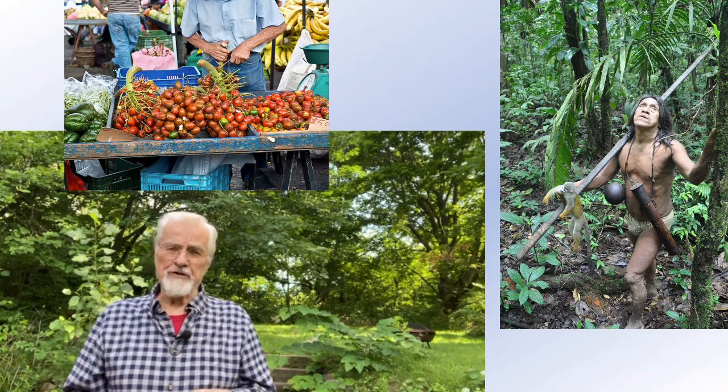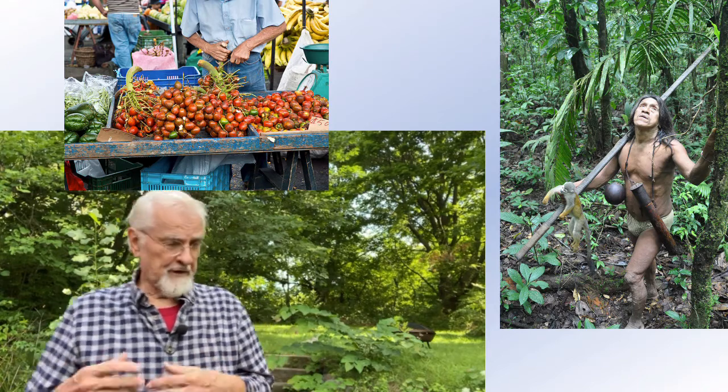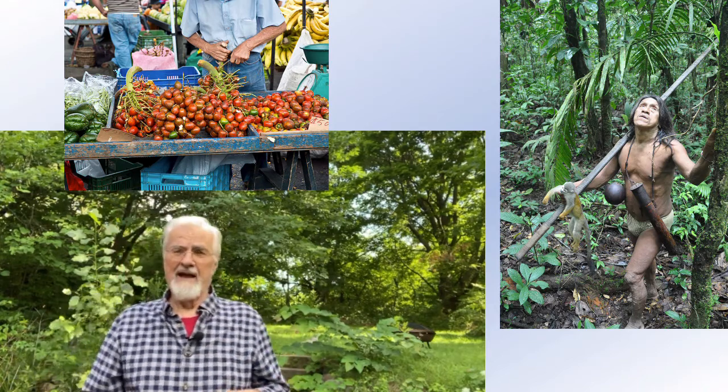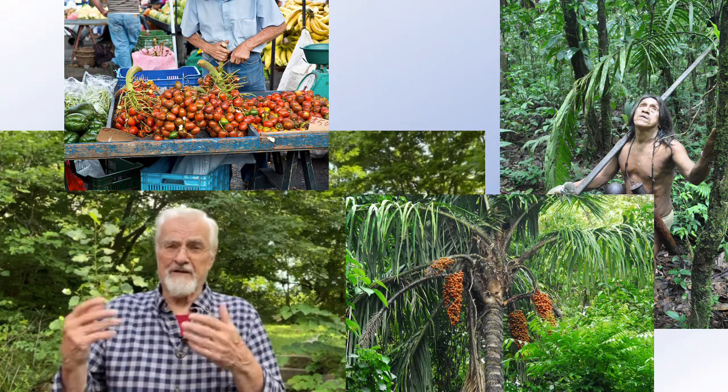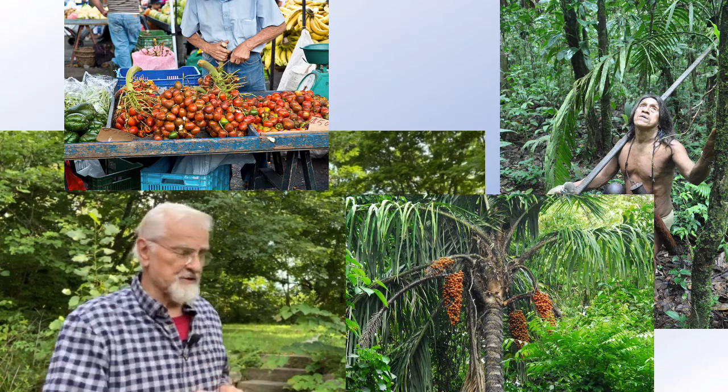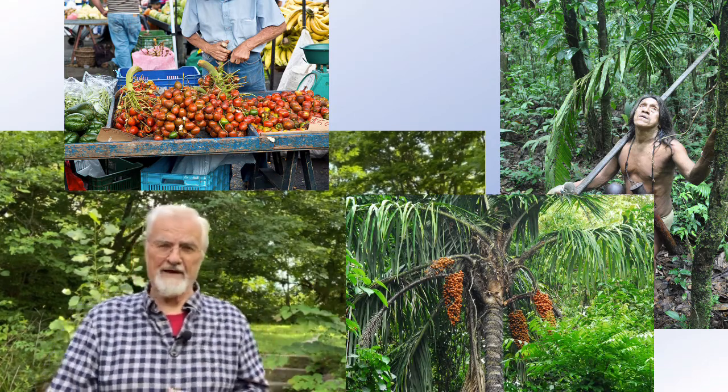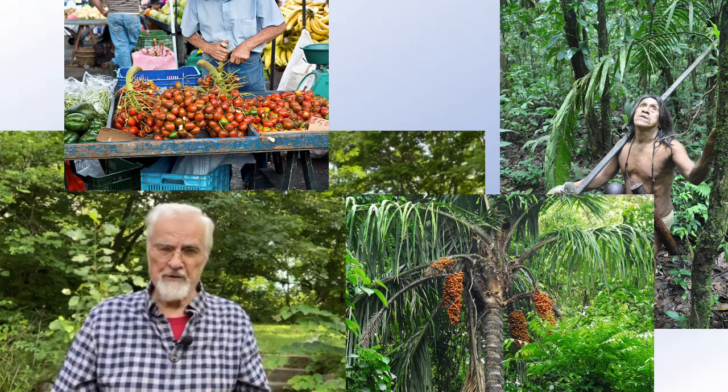So what the Guarani do is in their clearing, they'll plant a tree. This is what the tree looks like. And in many ways, it looks like a regular tree in the forest. This was a mature one. It's bearing fruit right now, just like trees in the forest bear fruit.